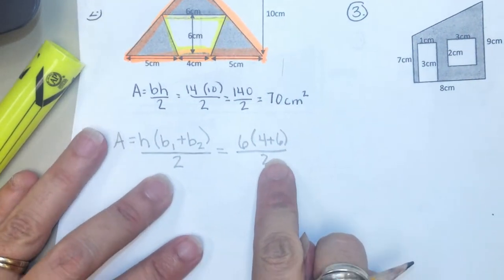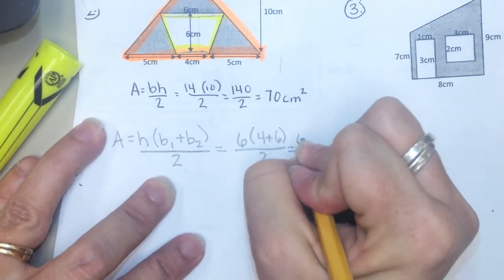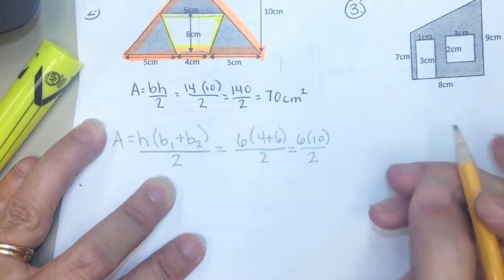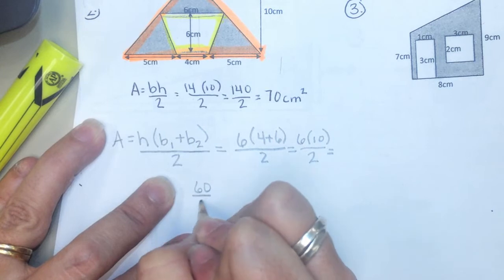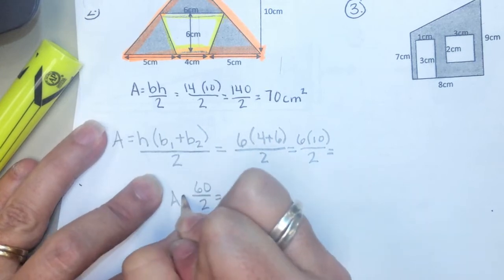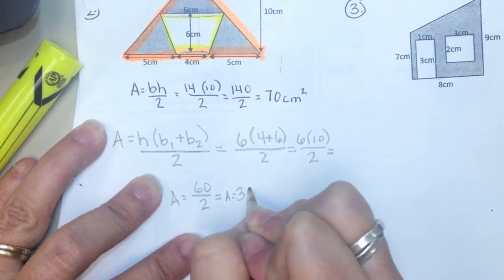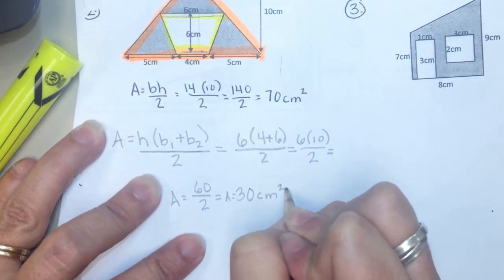Now that I've got it filled in, I can work it out. I get 6 times the 10 divided by 2. That's 60 divided by 2, which is 30 centimeters squared.